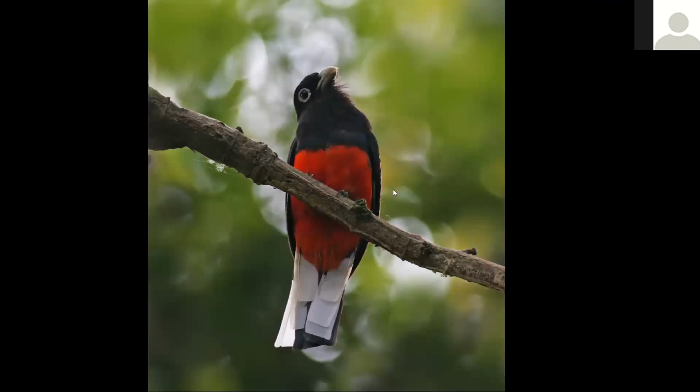This used to be considered related to those, but now it's considered a different species. This is the only one in that group with the red belly. This is a Baird's trogon. And this is only found in the Pacific coast of Costa Rica and just the edge of Panama. So it's basically near threatened, or in fact might be vulnerable now. But this is the only one with the red belly in that group.